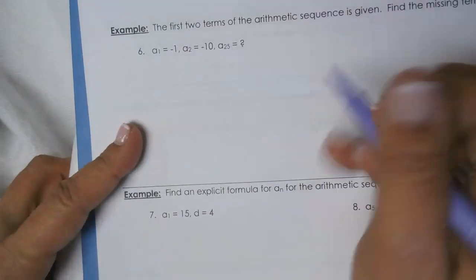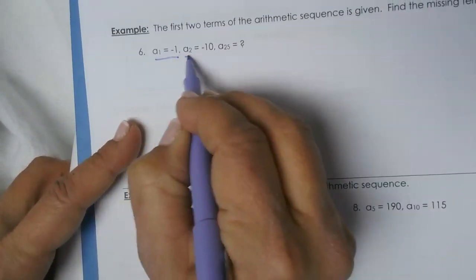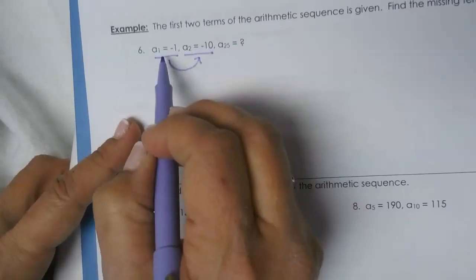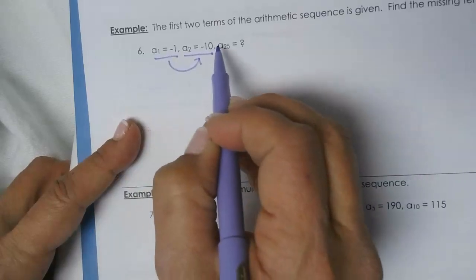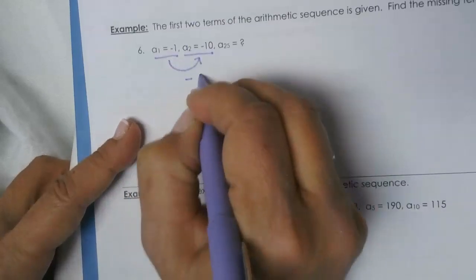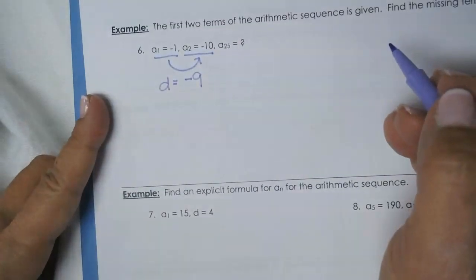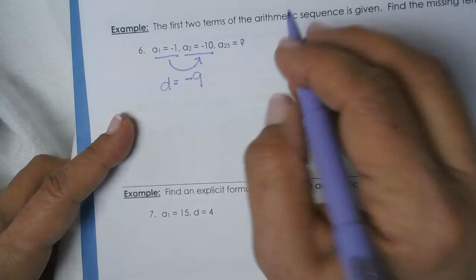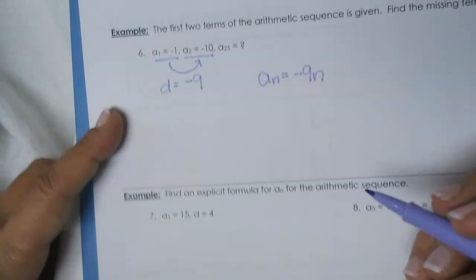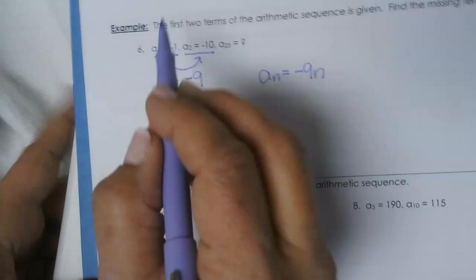And we can find our rule pretty easily for this case, because it gives us a sub 1 and a sub 2, which are right next to each other. So what would we do to get from a sub 1 to a sub 2? To get from negative 1 to negative 10, we would subtract 9, and that'll be our common difference. Okay. So far in the equation, I have that a sub n equals negative 9 times n, and now I need to know what that y-intercept is. Let's call it that, which is like the a sub 0th term.